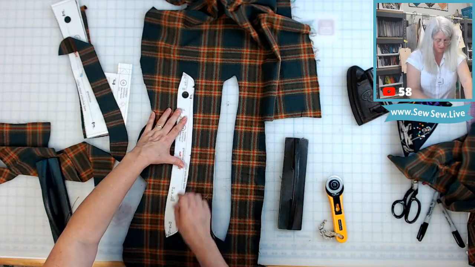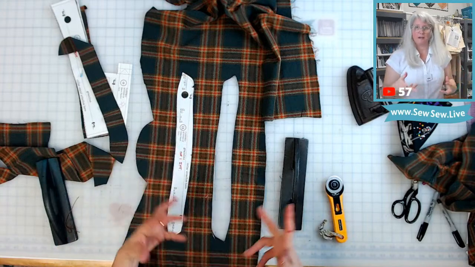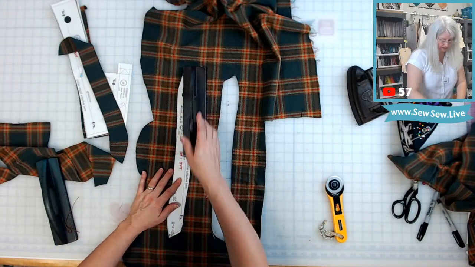You can always just experiment, right? If you don't have a lot of fabric and you can't just cut up a piece and check it out, photocopy it. You don't even have to photocopy it in color.